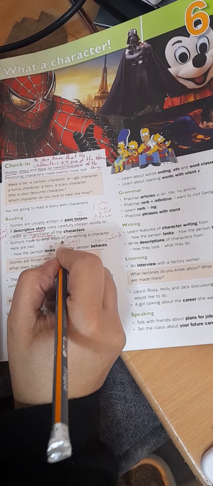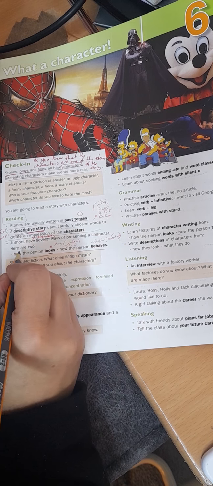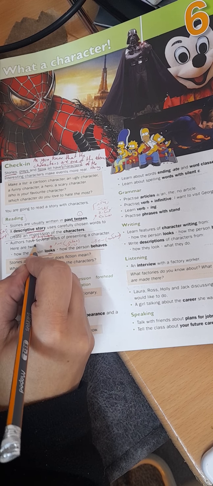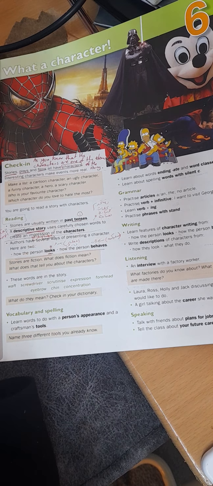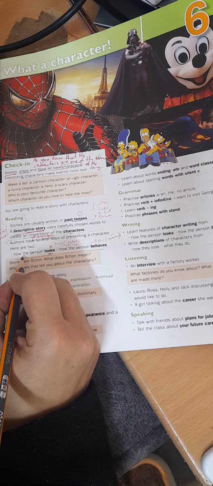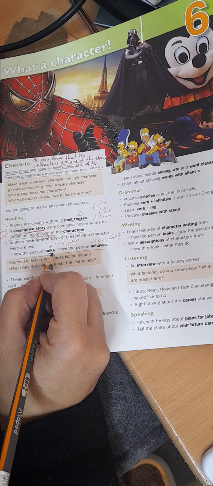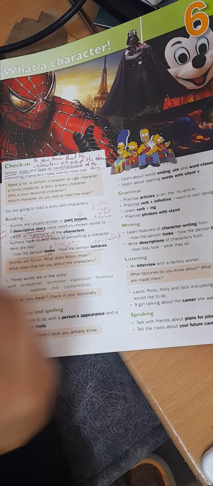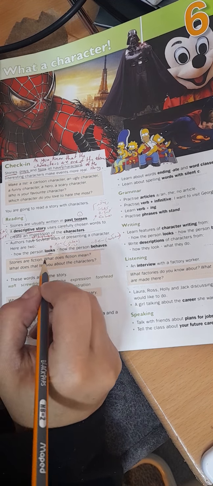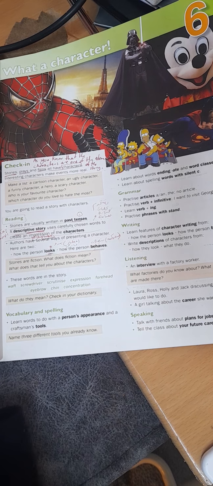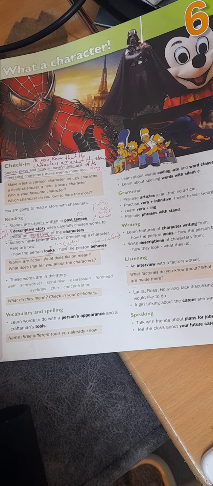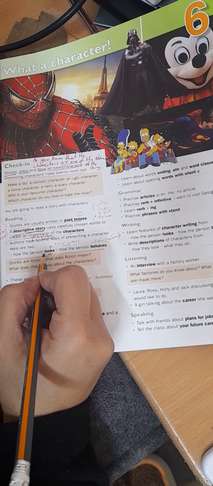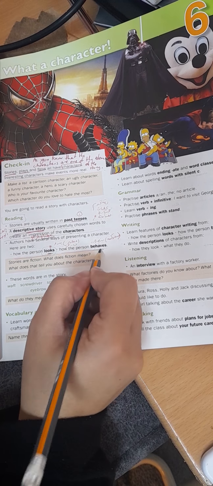Now, authors have several ways of presenting a character. Here there are two. في عنده طريقتين لتقديم الشخصيات: how the person looks، كيف يبدو، and how the person behaves، وكيف يتصرف. So these two ways are so important when the authors write the story, okay? So how the person looks and how the person behaves, okay?